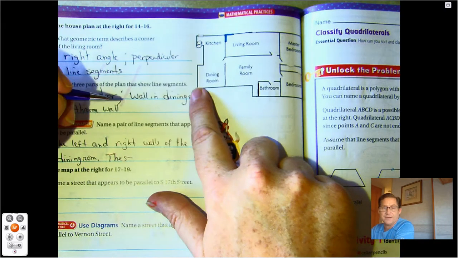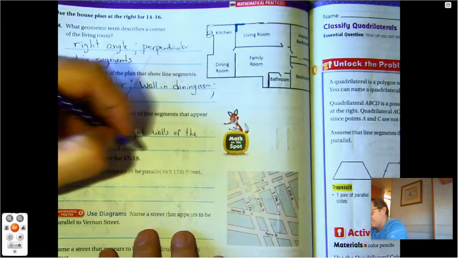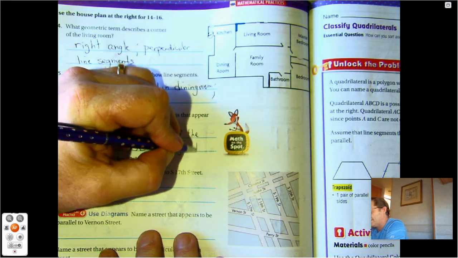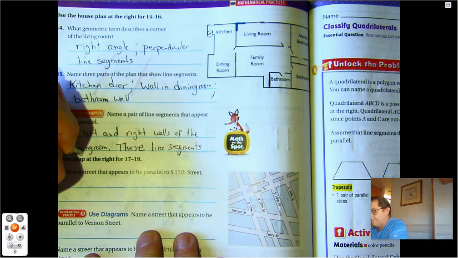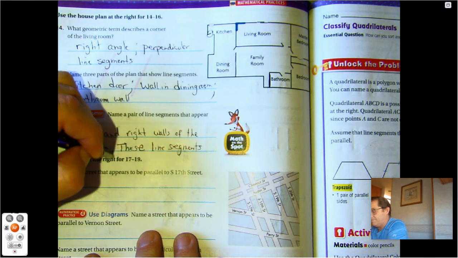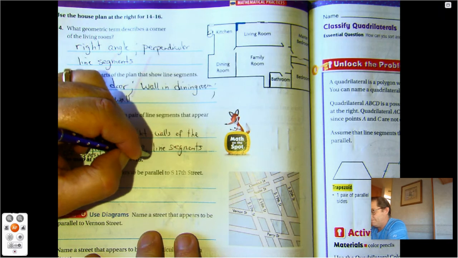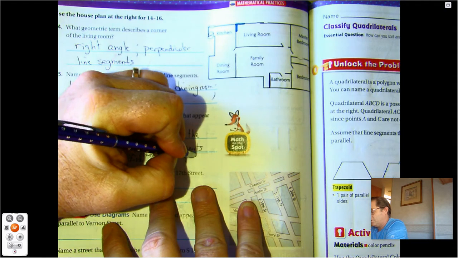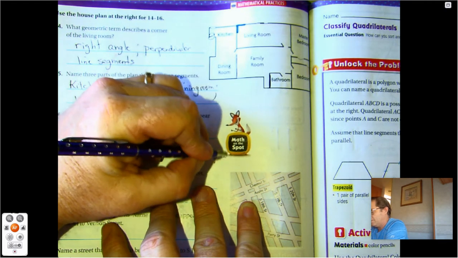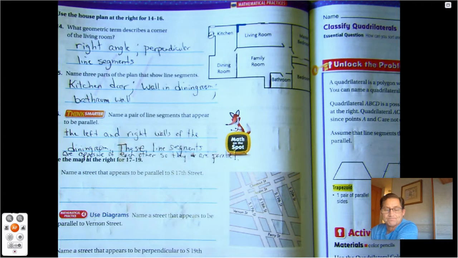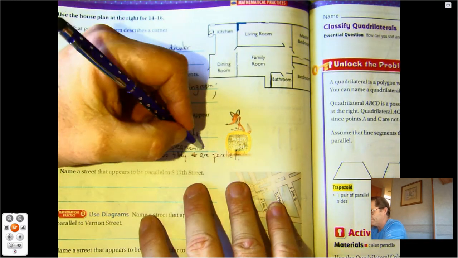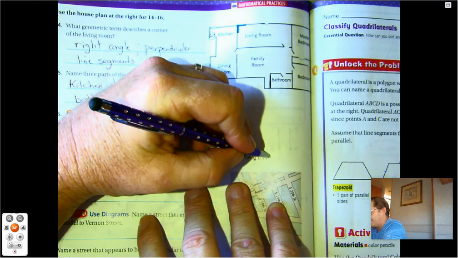So what I'm talking about here on the left and the right side of the dining room, these line segments are opposite of each other. So they are parallel, and do not intersect.